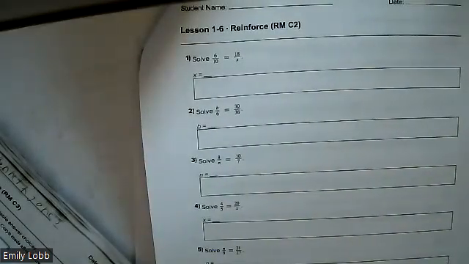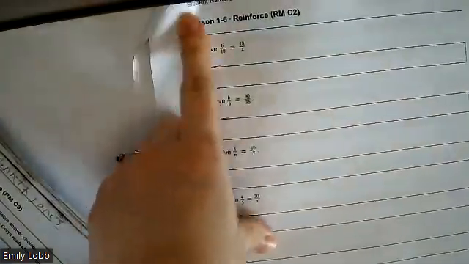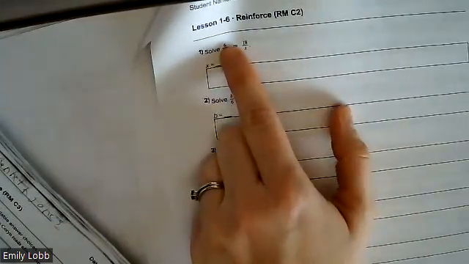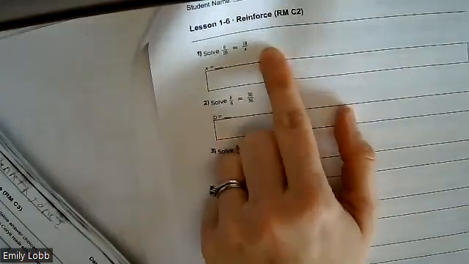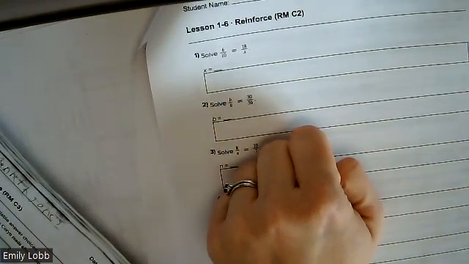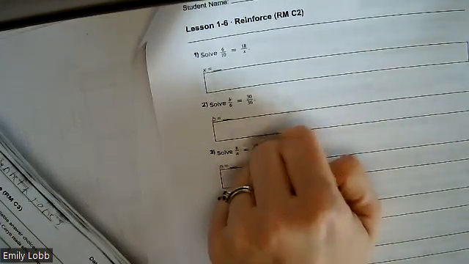Was it Friday? Yes, on Friday we started 1/6. We didn't have a ton of time to work on some of the practice, but hopefully you worked on some of them. So we're trying to figure out what X is. How do I get from 6 to 18? You divide it or something. Yeah, something. You do something to the number. 6 times what is 18?